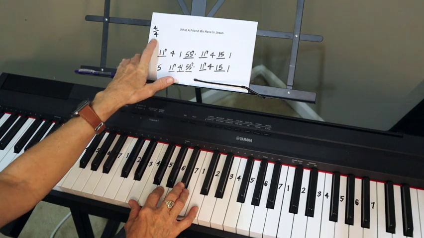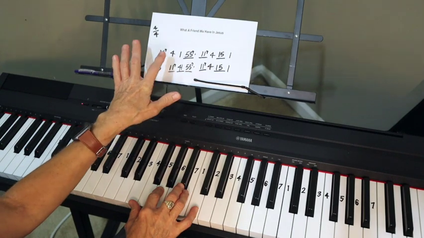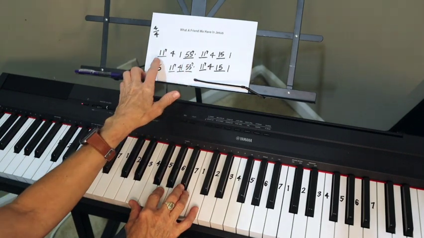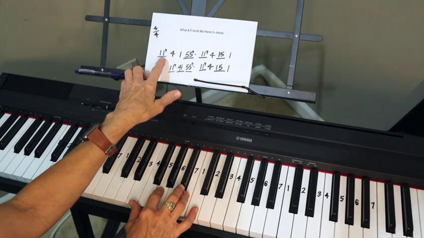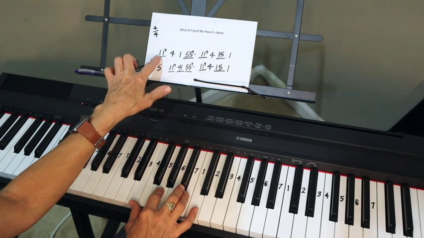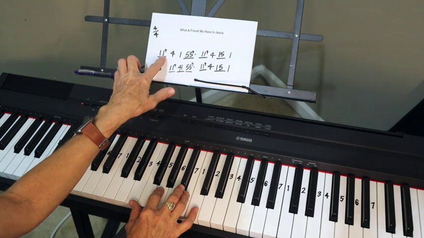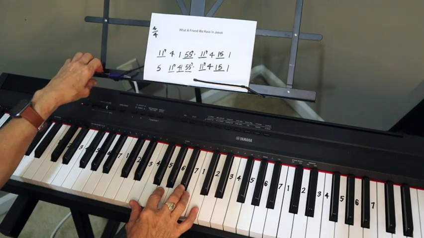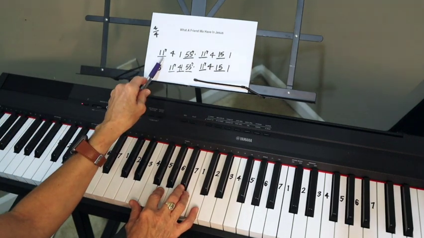So whatever we have in Jesus is in 4/4 time. So each measure gets 4 beats. As a reminder, when there's a line, it's split. The first number gets 2 beats. The second number, or the chord, gets 2 beats. So it's 1, 2, 3, 4.